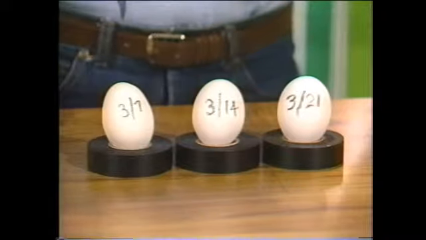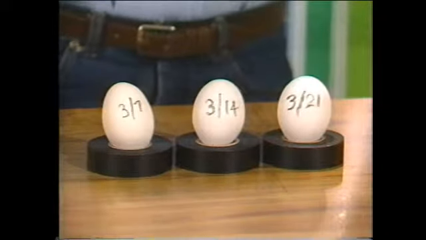We're going to make some guesses about them. The first guess will be, which one will float the best? Which one will float the highest in the water? Well, the theory is that as the egg sits out, the liquid evaporates and more air appears inside, so a very old egg will actually float to the surface. We'll try that experiment and see if we were right.